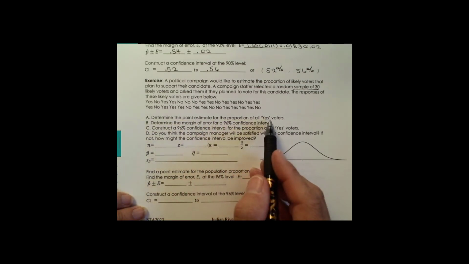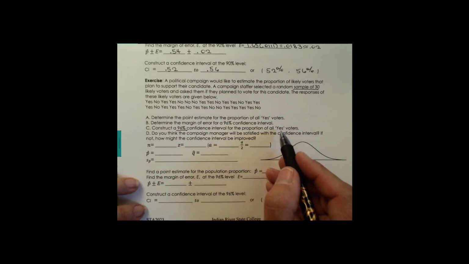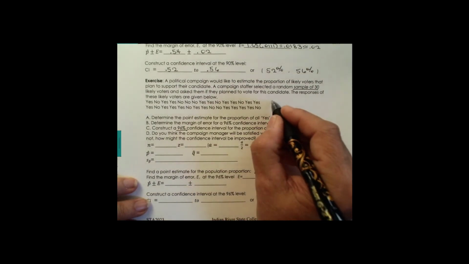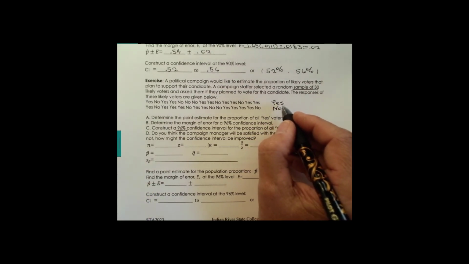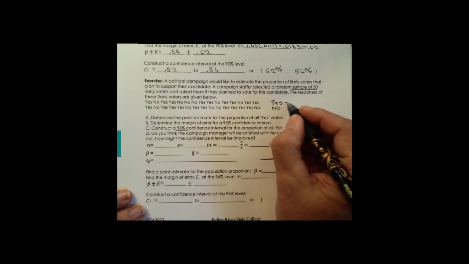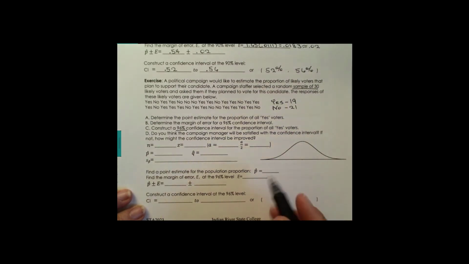I want to determine the point estimate for the proportion of all yes voters. And then I'm going to do a 96% confidence interval for the proportion of all yes voters. So let's see if we can count the yeses and count the no's in this group. So I'm going to go through here and count, and you've done the same thing, and see how many I can find. So what I came up with is 19 yeses. Now, really, that's all I have to do, but I went through it just to make sure. I came up with 21 no's, and when I add them together, that comes out to 30. So I'm pretty sure I've got my yeses correct.